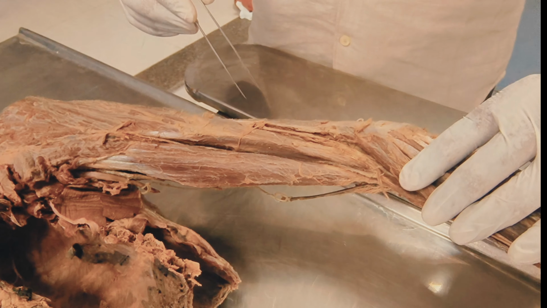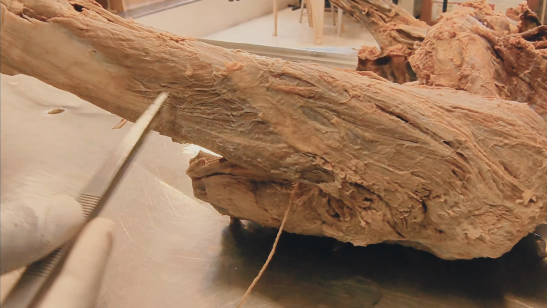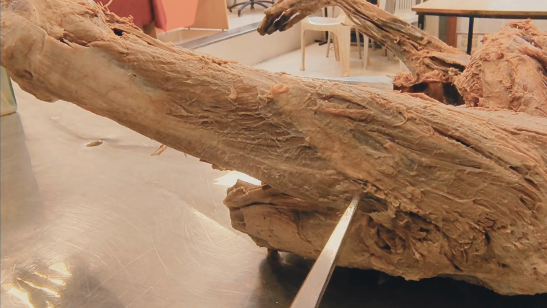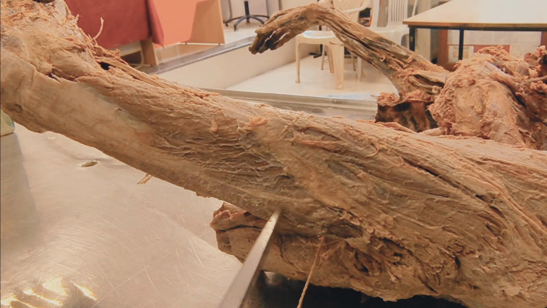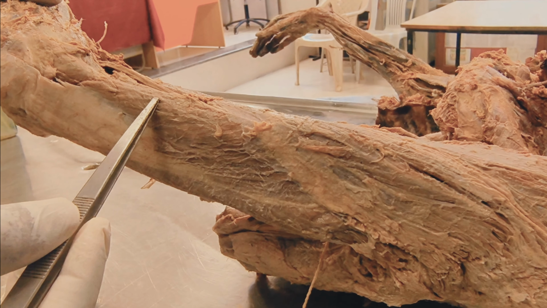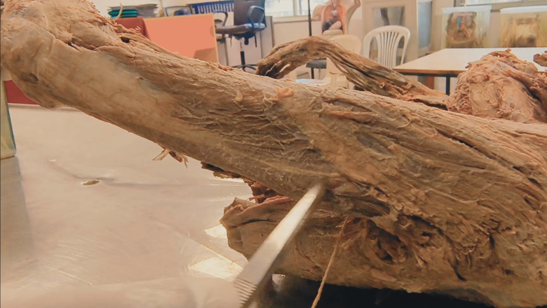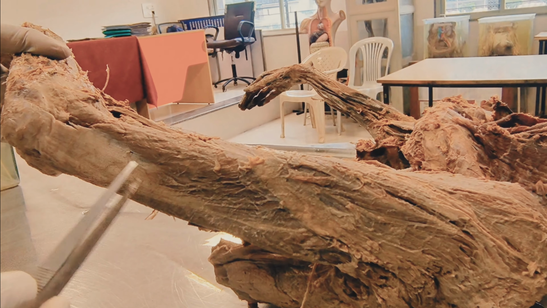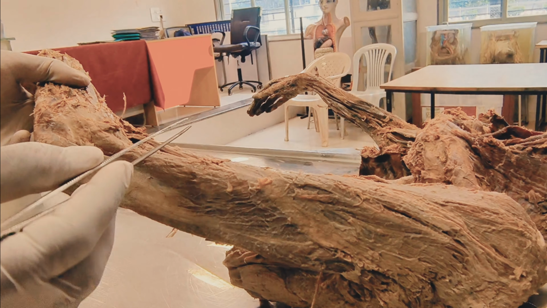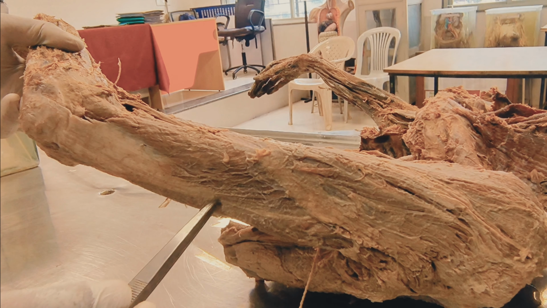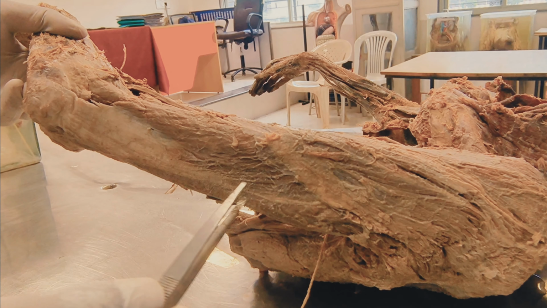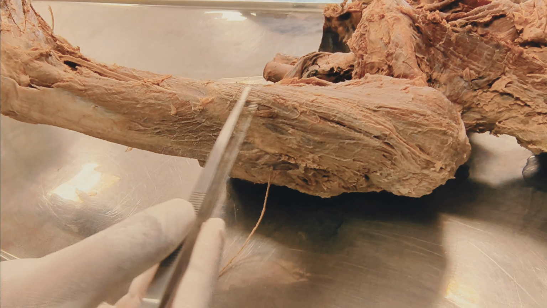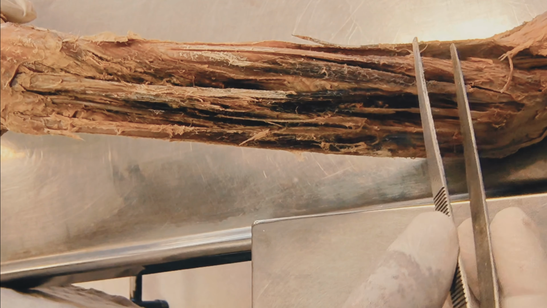Going posteriorly, the muscle of the posterior compartment of the arm is the triceps. It has the long head, and we have the lateral head and the medial head. This is the triceps muscle, the posterior compartment muscle of the arm. So we have studied the anterior compartment of the arm, and the posterior compartment is the triceps. And this is the deltoid. So these are all the muscles of the arm and shoulder region.